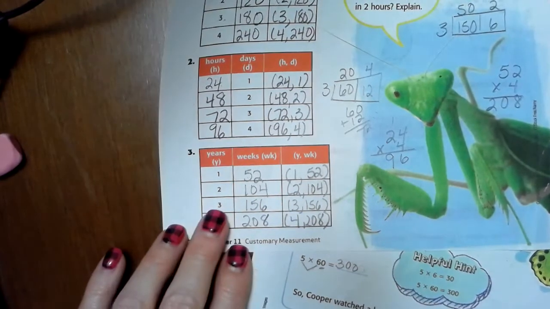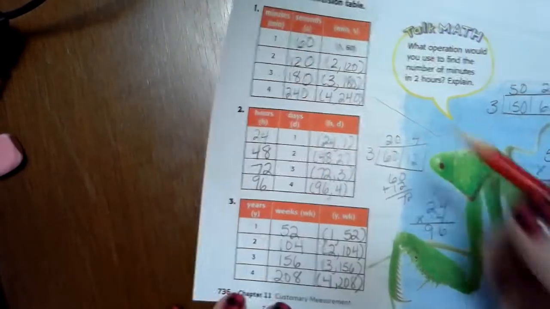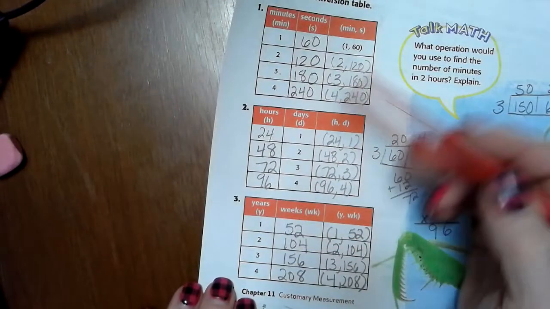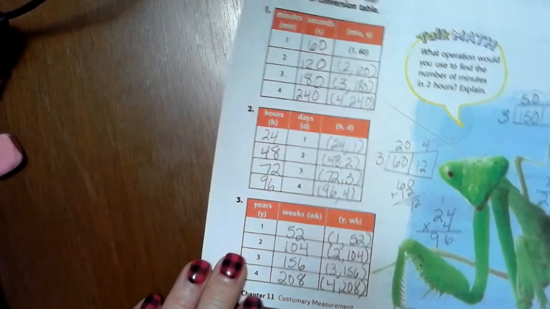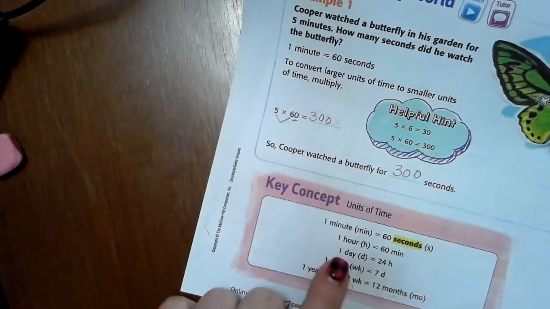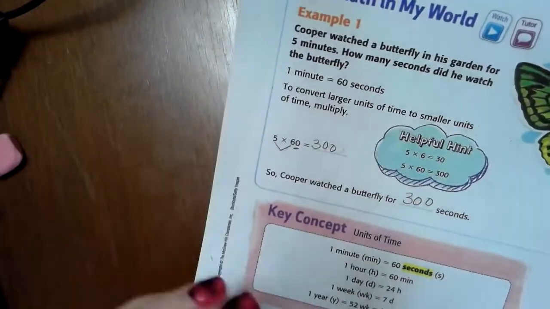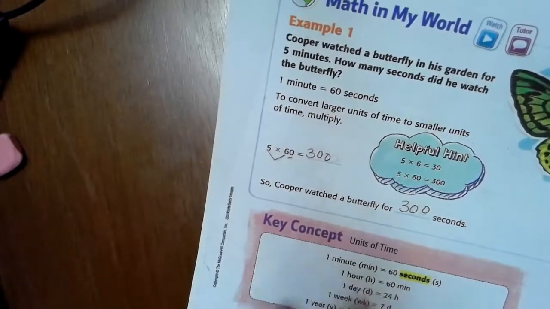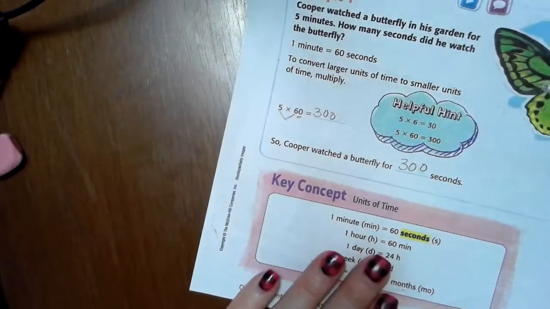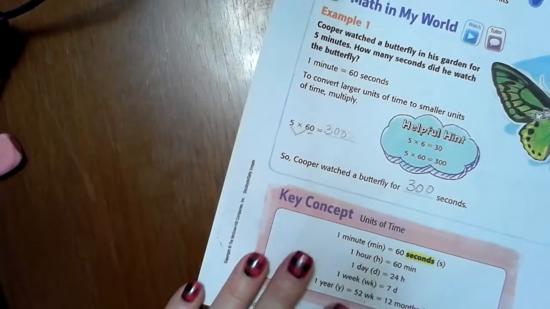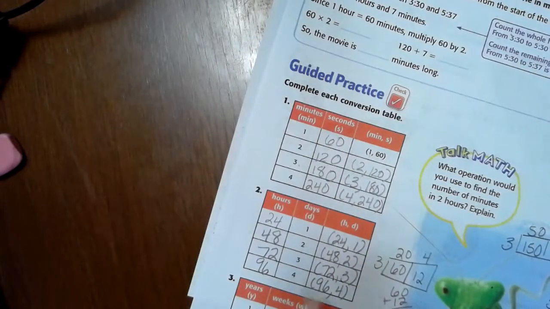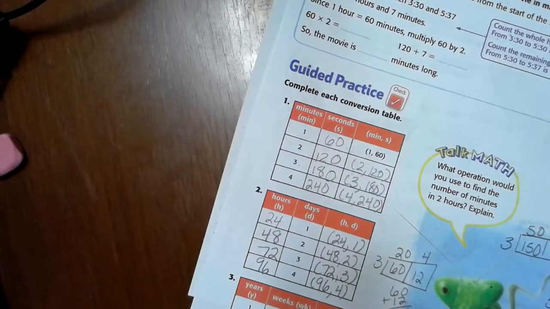All right, your next task cards have about 5 of these conversion charts on them. Again, remember, you can go back to slide 3 and look at the conversion chart. There won't be anything on the task cards that won't be on here. So you have that information. There's another couple with a couple different questions.